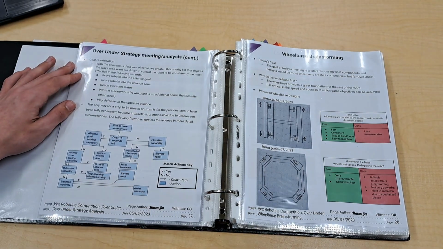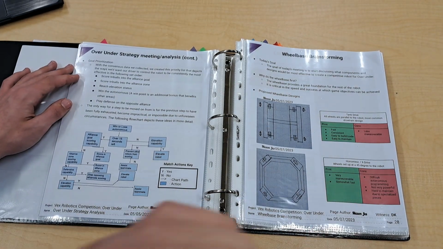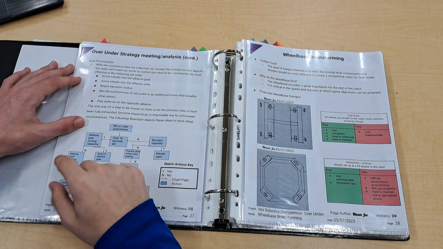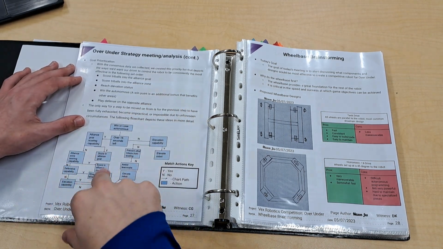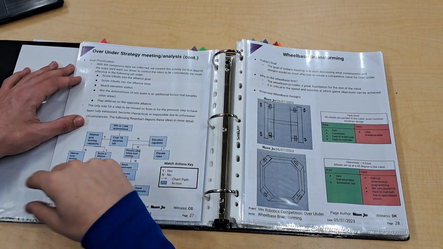Another thing we did here was this flow chart, another thing I saw in a reference notebook. It's really great because we're defining the way that we want to play a match in an ideal situation.